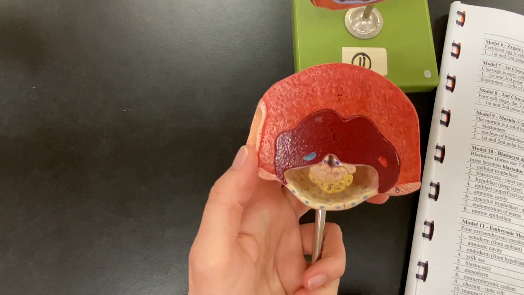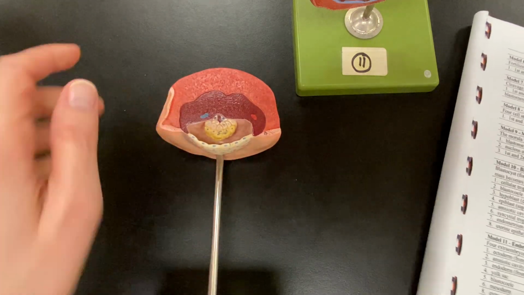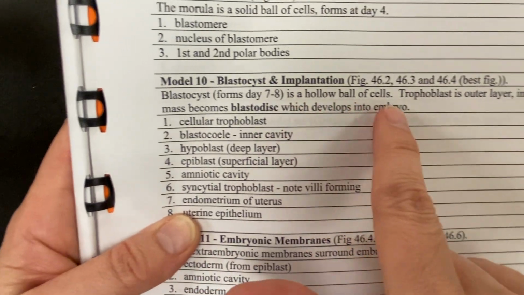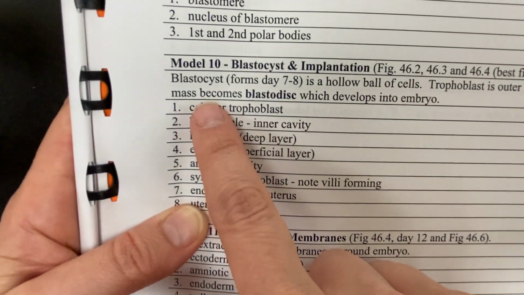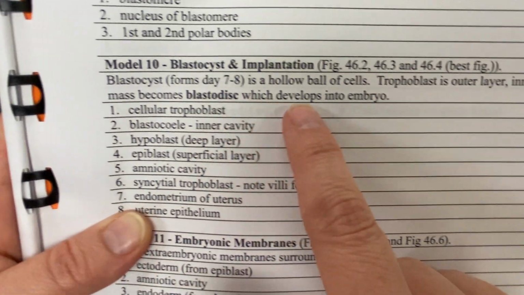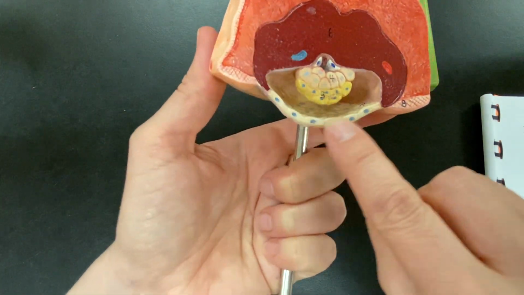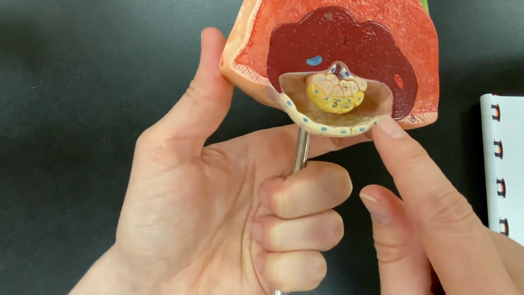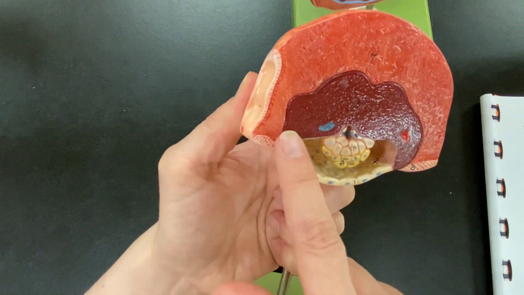Okay. So this hollow ball of cells is a blastocyst, and we need that term. Blastocyst forms day 7 or 8, hollow ball of cells. The trophoblast is the outer layer, need that. The inner cell mass becomes the blastodisc, and that's what becomes the embryo. So there are 2 parts of the trophoblast, the part that maintains its cell membranes and nuclei. This is the cellular trophoblast. And then this part is the syncytial trophoblast, and that's number 6.